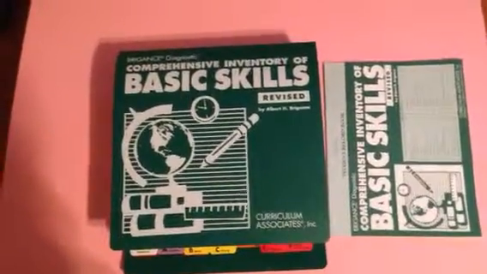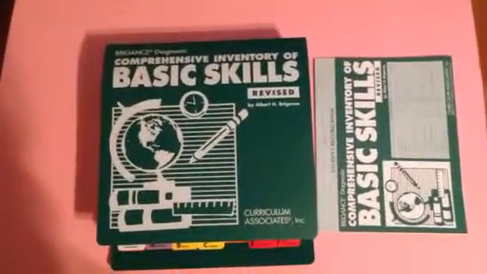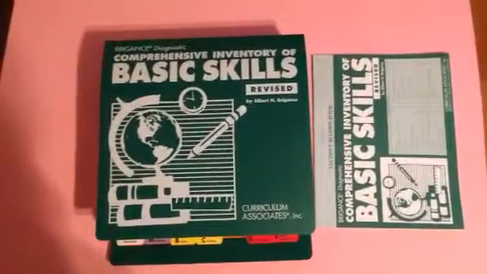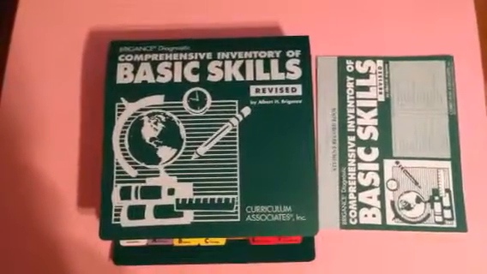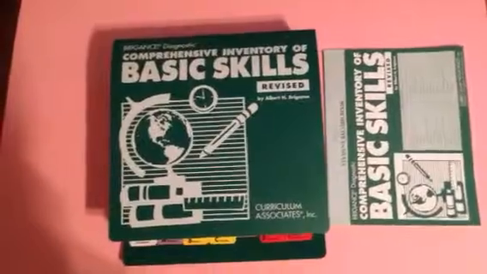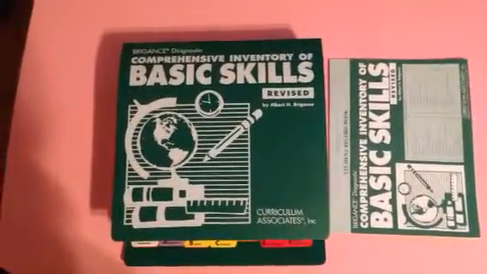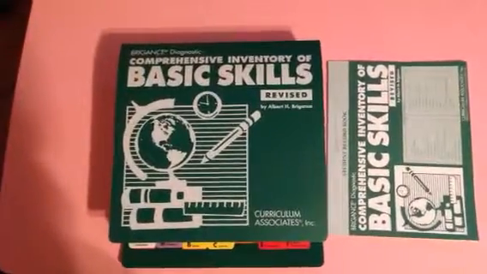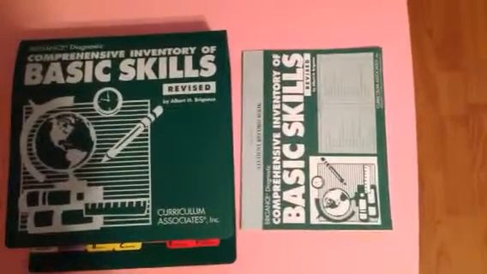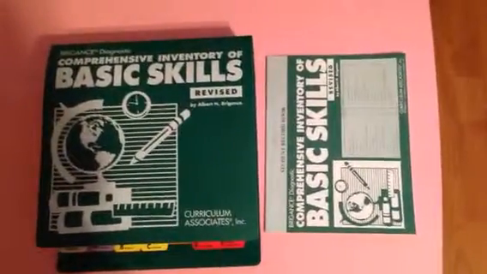Hello, I will be going over how to properly assess a student in the Brigance Diagnostic Comprehensive Inventory of Basic Skills, the revised edition. Now, the first thing we need is a teacher guidebook, which you see in front of you. The next thing you need is obviously a student record book. In this section of the book, the student will record their findings.